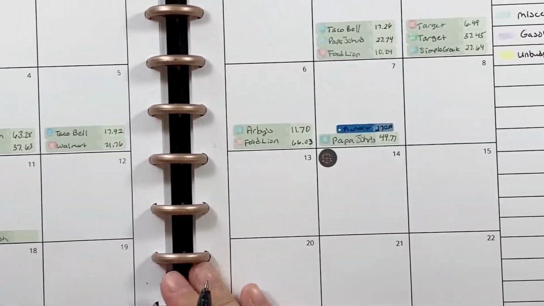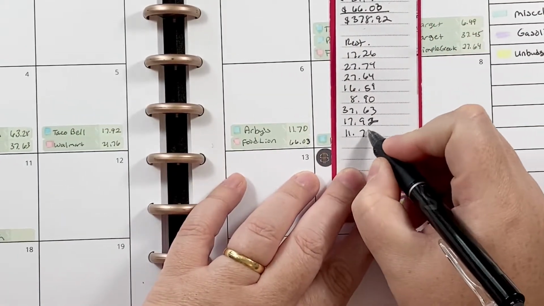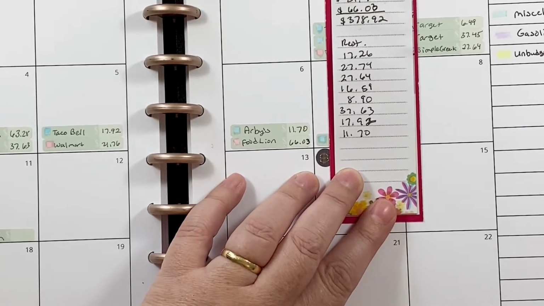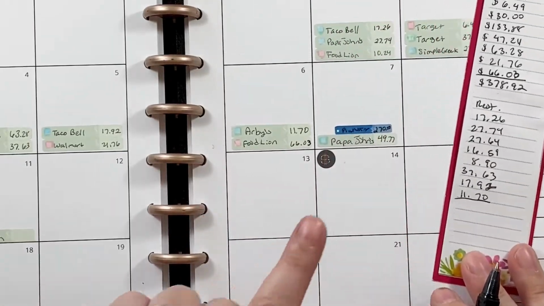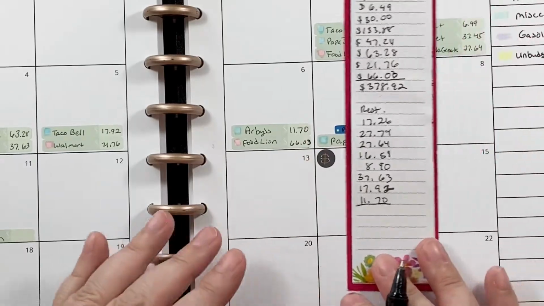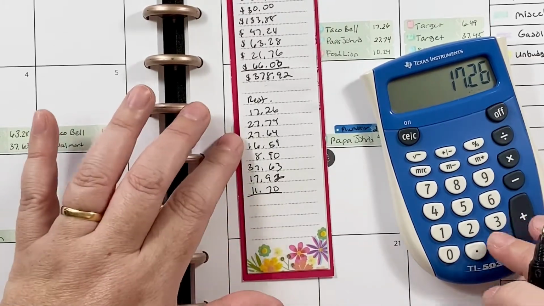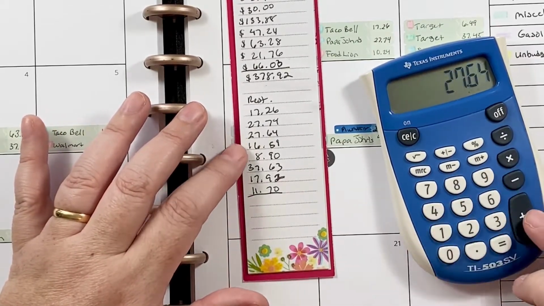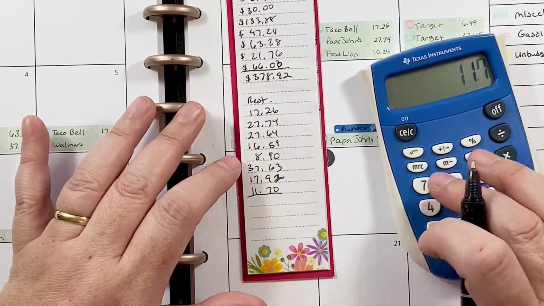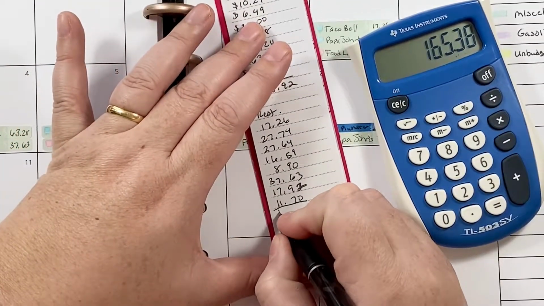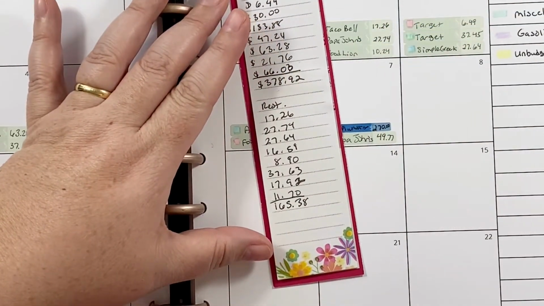And then Arby's. My husband got Arby's one day, and I just didn't want any Arby's. I think I was out with a friend that day, so that's why I wasn't getting any lunch out. So there is that. Now this restaurant and this plumber is actually for next week's check-in, so we're not going to work with that. Let's total these up. Okay, so I have $165.38. Not sure if I'm over here. I think I am. I just can't remember by how much.